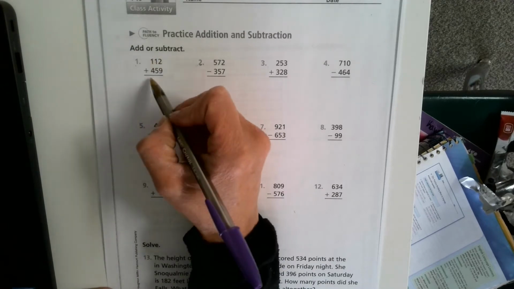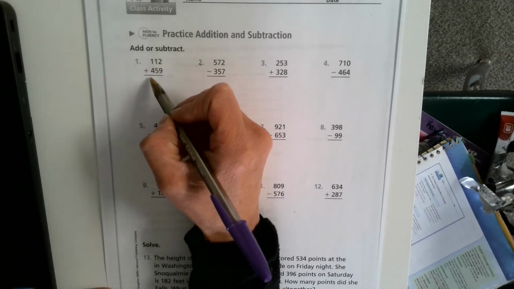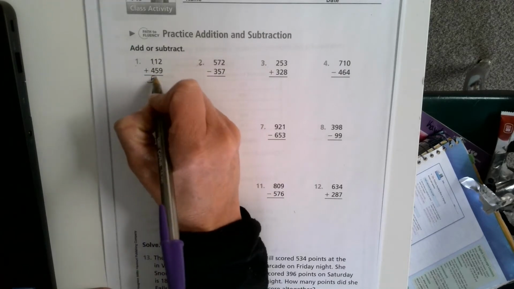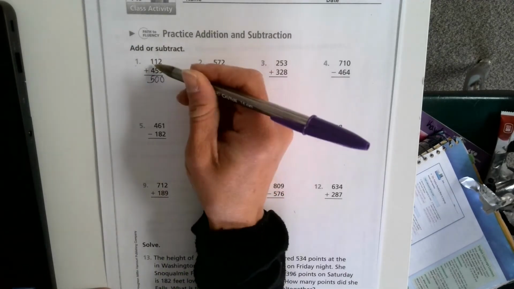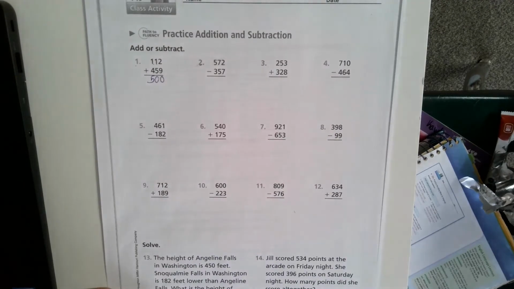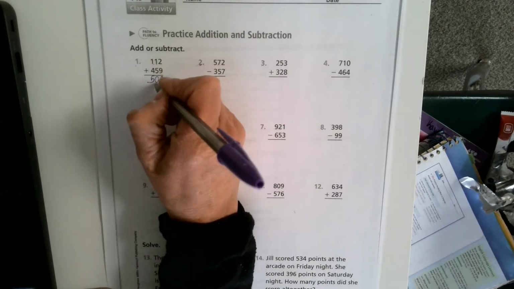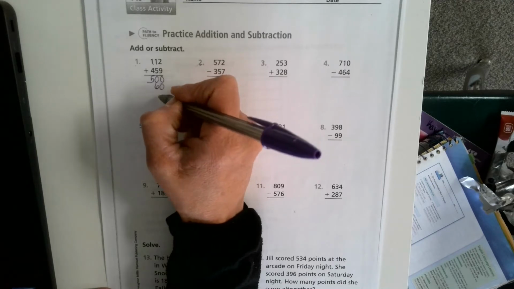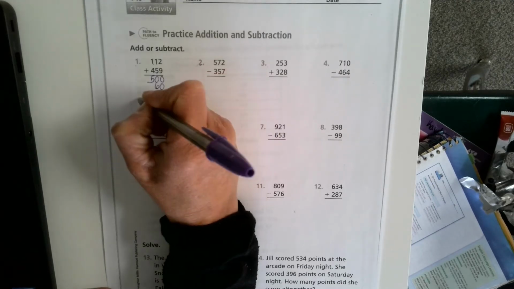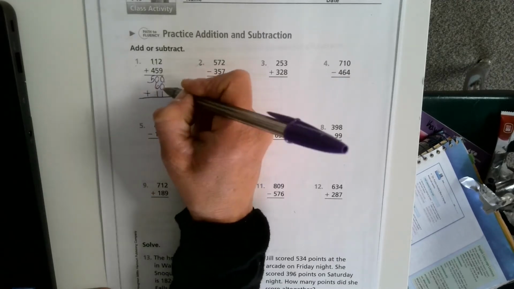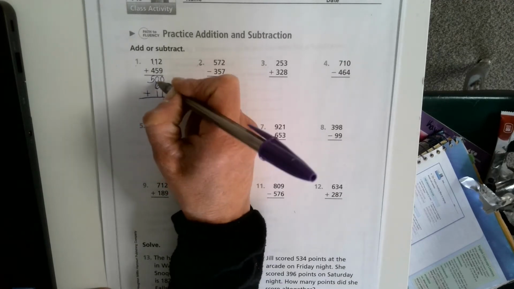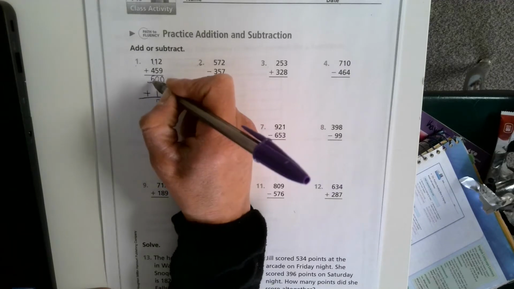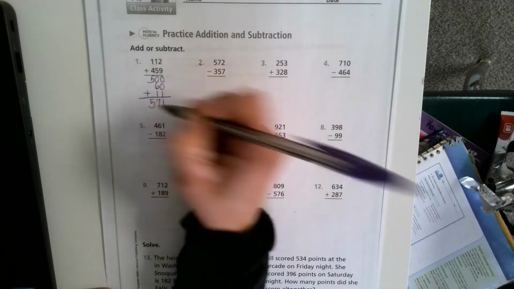So remembering that method, you add your hundreds first. So I see 100 plus 400. That would give me 5 hundreds. I see 1 ten and 5 tens, so that'd be 10 plus 50, which would give me 60, and 9 plus 2 in my ones, which would give me 11. And then I'm going to add those up. 0 plus 0 plus 1 is 1. 0 plus 6 plus 1 is 7. And 5 plus nothing is 5.